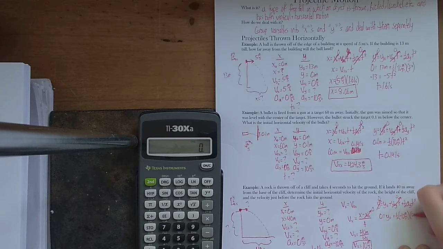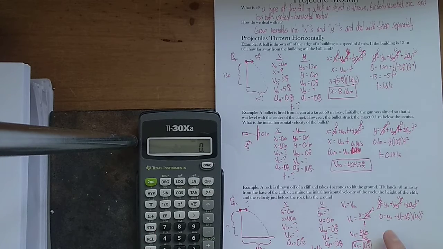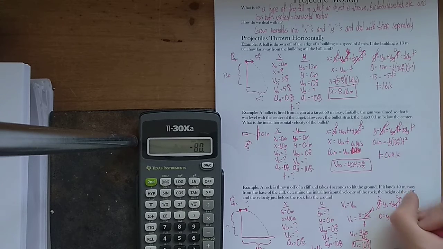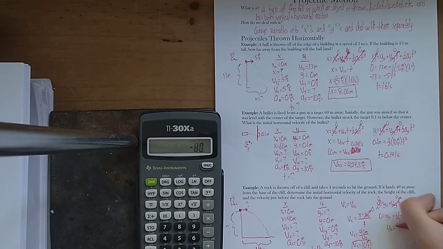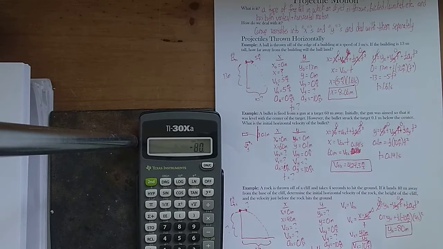The time is 4 seconds. Okay, so what that means is 0 equals y naught plus 1/2 times negative 10, which is negative 5, times 4 squared, which is 16, which is 80. So 0 equals y naught minus 80. That leads us to y naught equals 80 meters. Great. We've got the height of the cliff.